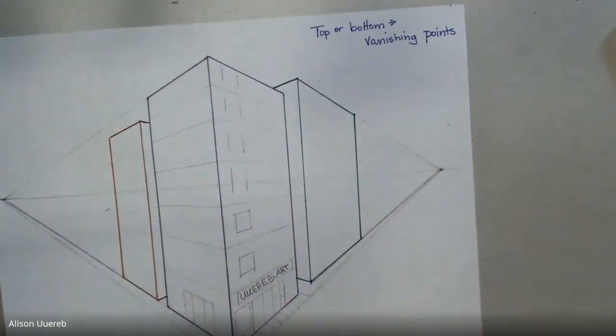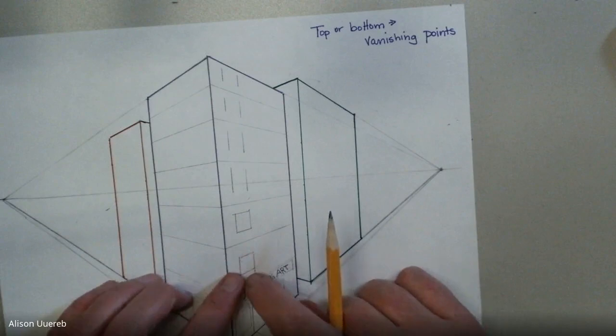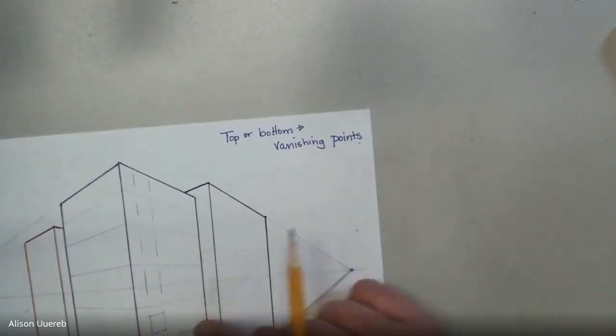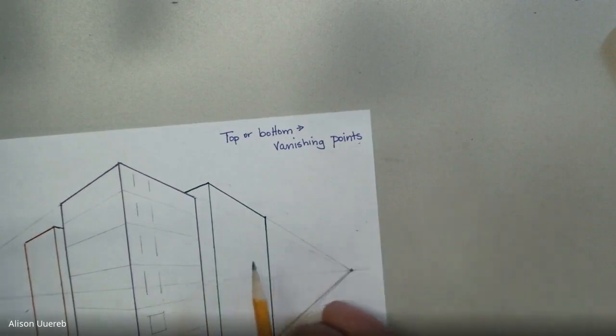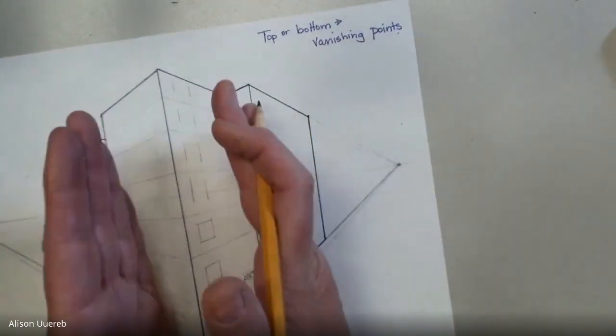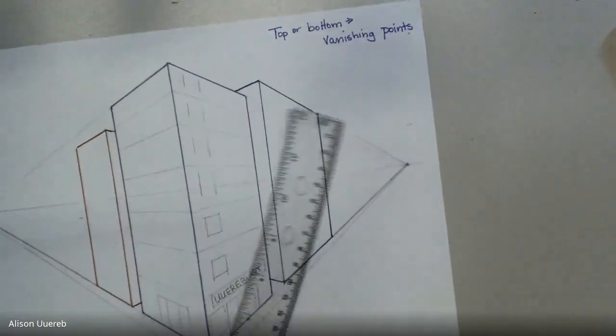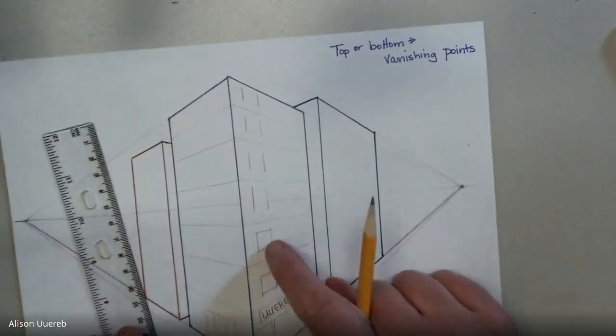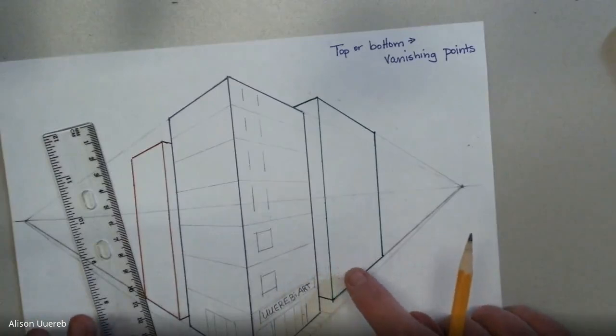Use that rule. Always keep remembering that rule. If it's the top or the bottom, use your vanishing points. And the correct one, if it's on the side of the building, use the vanishing point. If it's the sides, keep it parallel, keep it vertical. Now, do you see all these different shapes they're going to start creating?